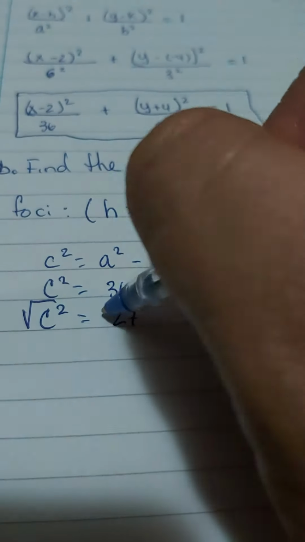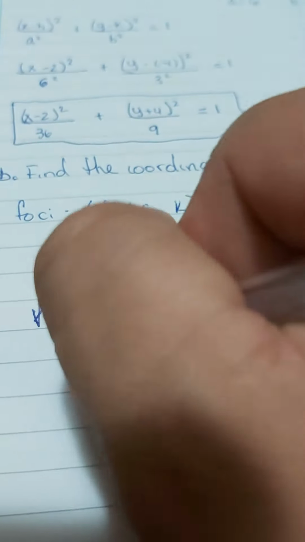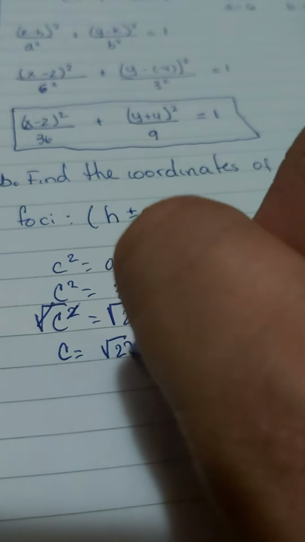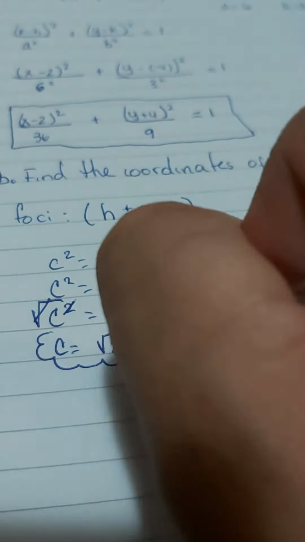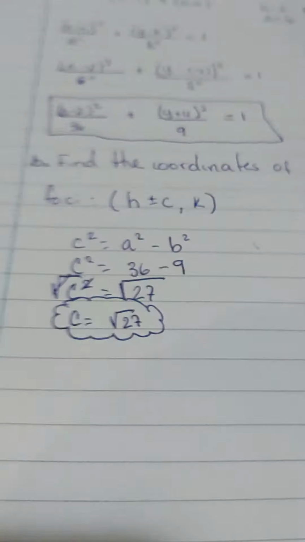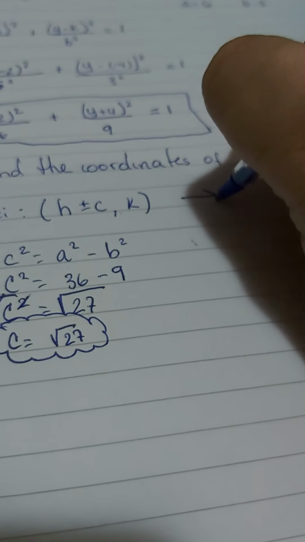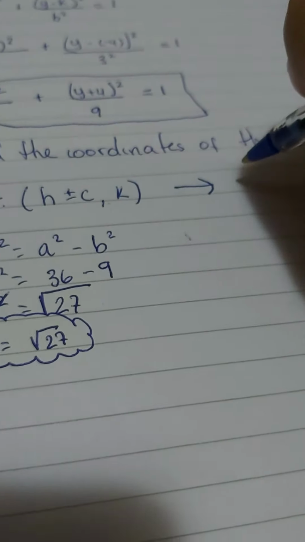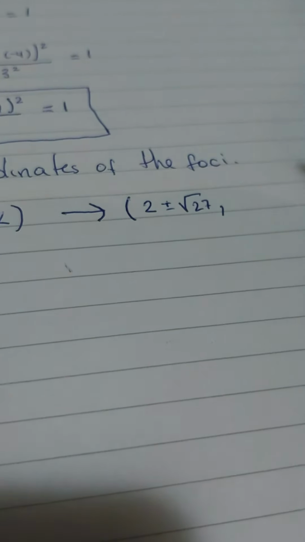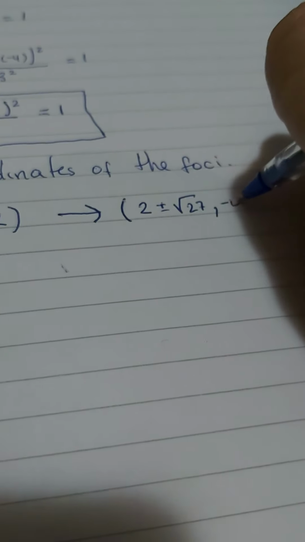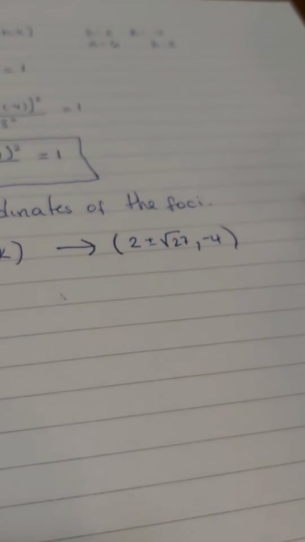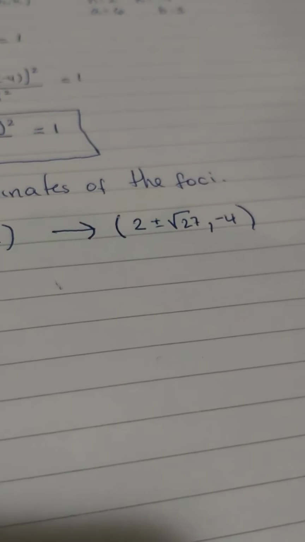Now we find the square root. So c equals the square root of 27. So the foci will be (2 plus or minus square root of 27, -4).